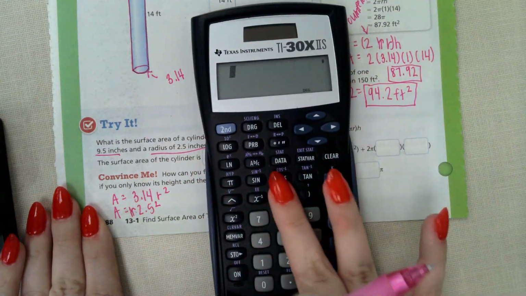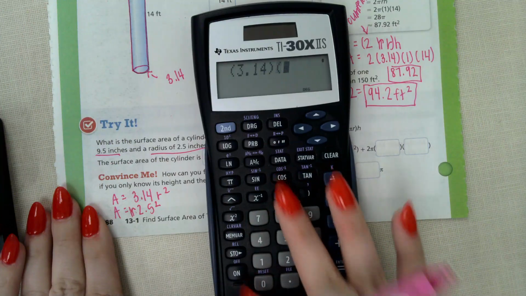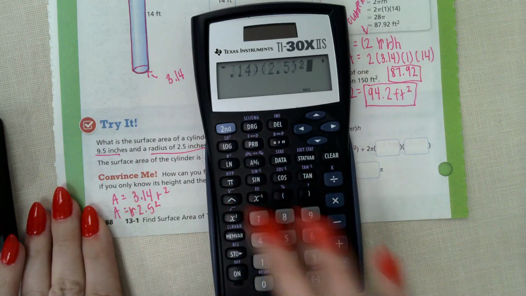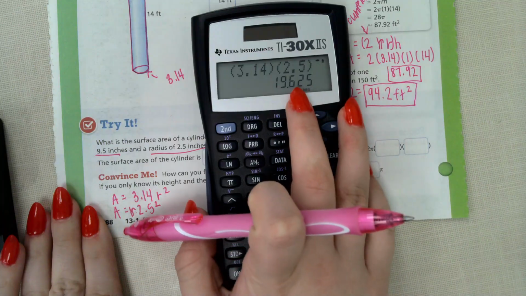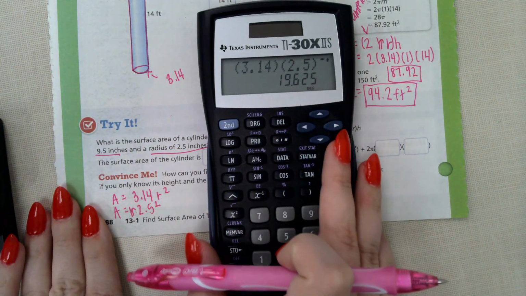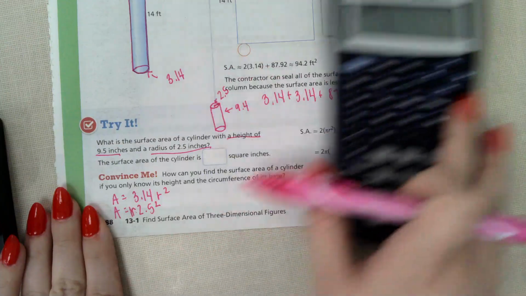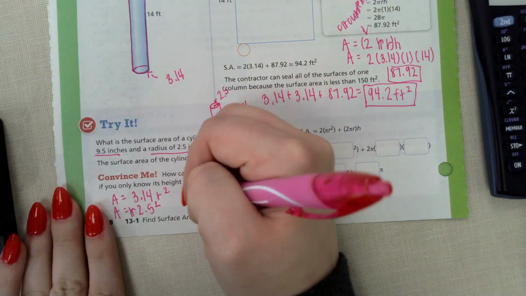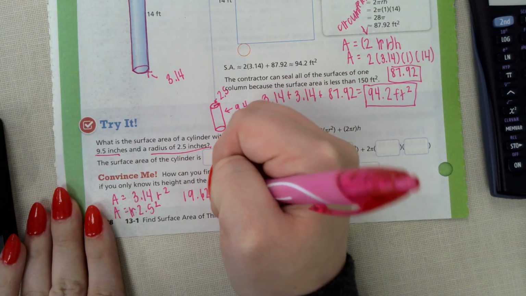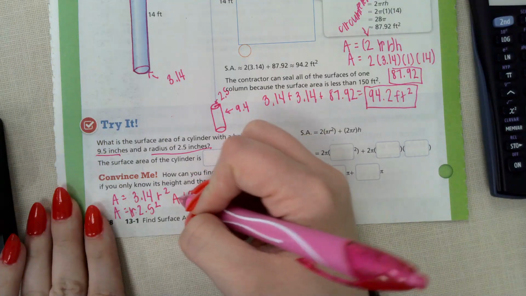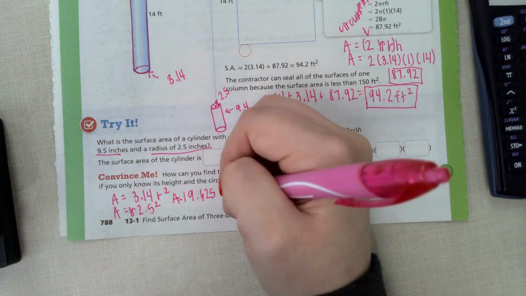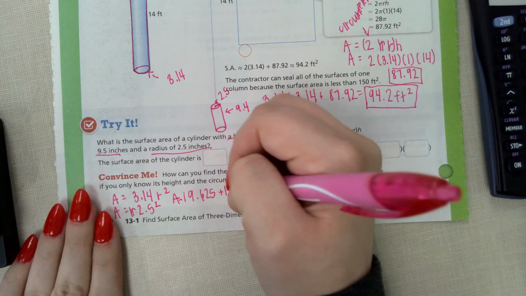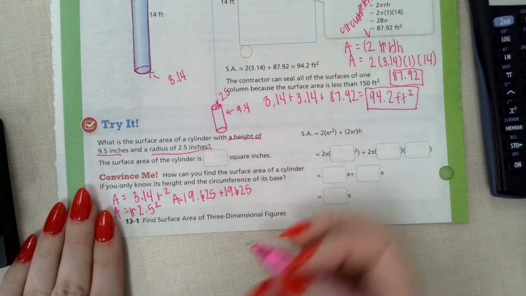So then I'm going to do 3.14 times 2.5 squared. And that gives me 19.625. So 19.625 is my area of one of my circles, but I have two circles. So I need to add that again for both my circles.